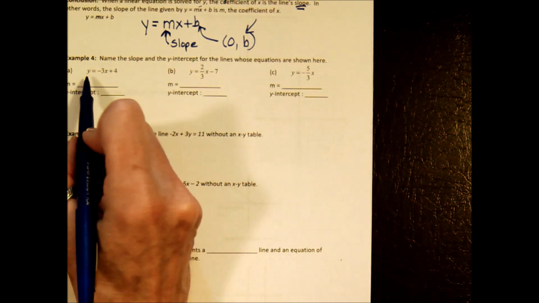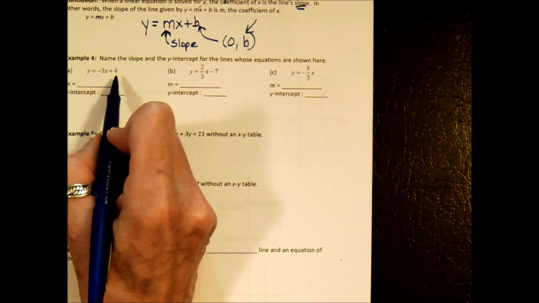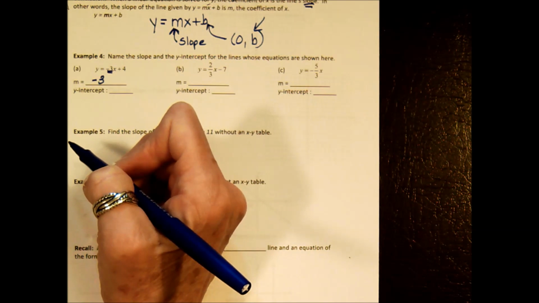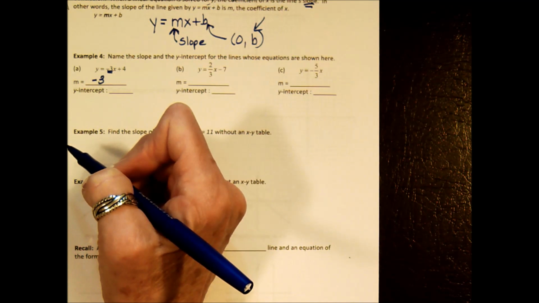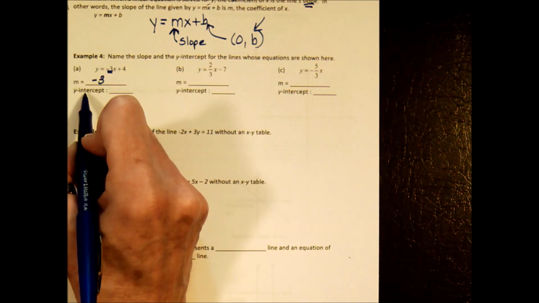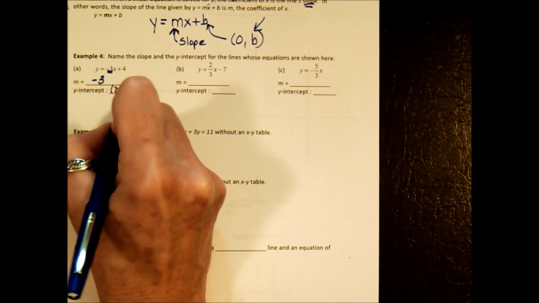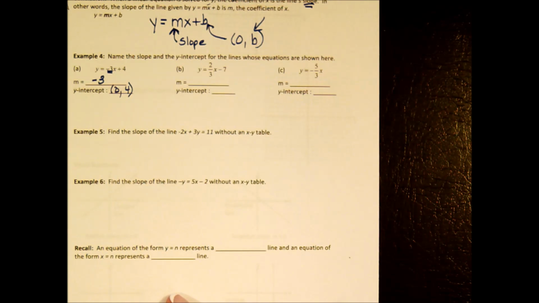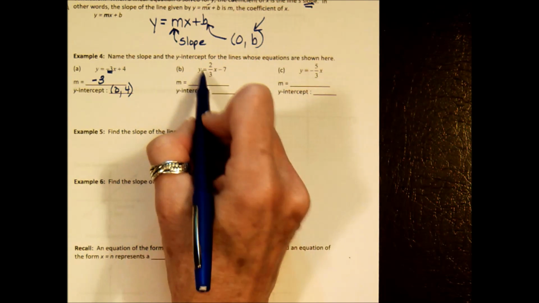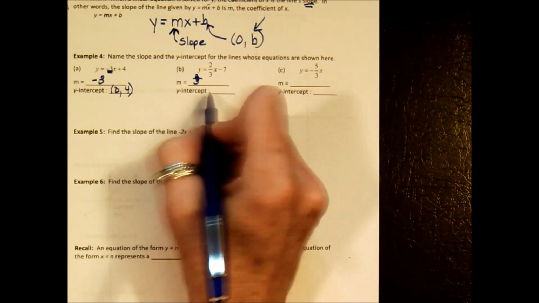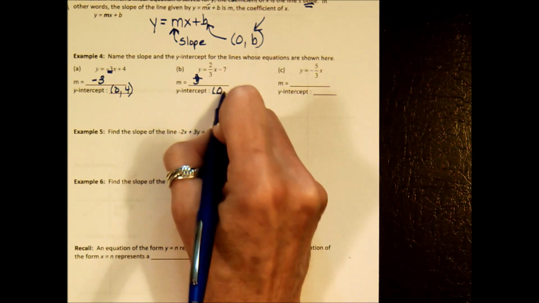So let's look at a couple. If you have the equation y equals -3x plus 4, oops, let me scoot this over, then our slope is -3 right there. Don't even have to do an xy table and find 2 points. I can read it right off. And the y-intercept is, now don't say 4, it is the point 0, 4. You always have to give the intercept as a point. Here, y equals 2/3 x minus 7. The slope is 2/3. And the y-intercept is the point 0, -7.